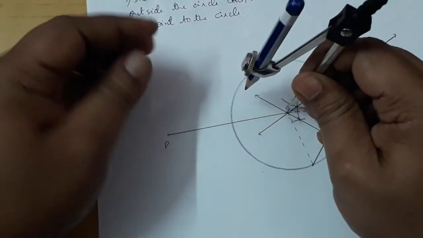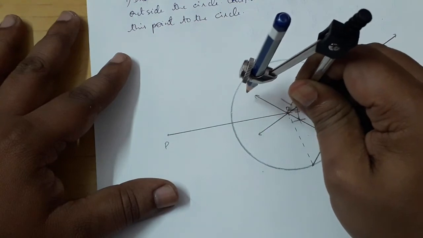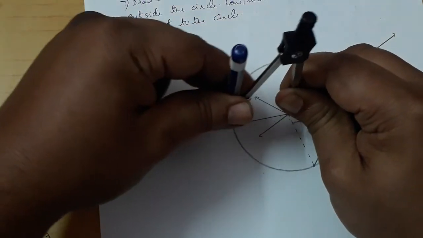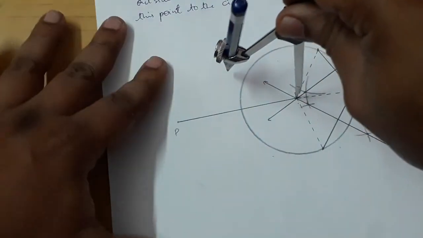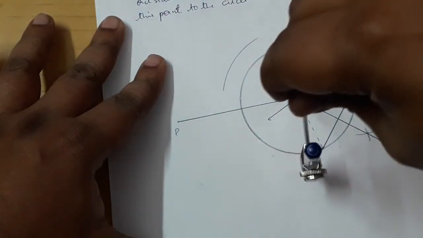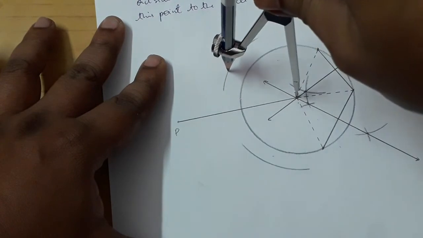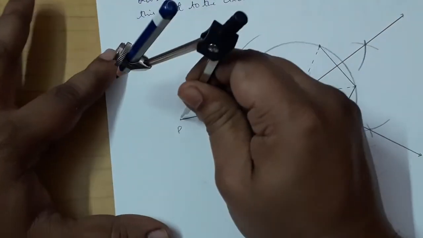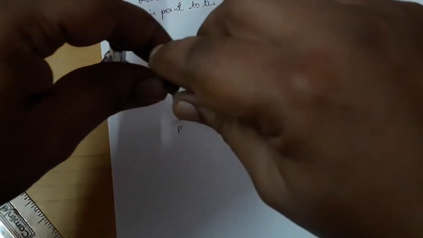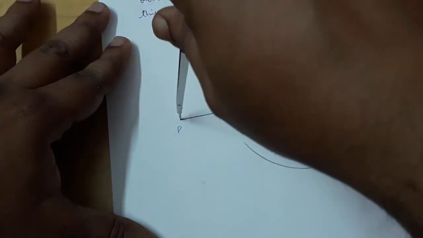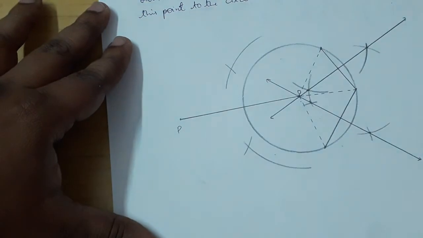So let's take this point, take a length which is greater than half the length of OP. Here. Okay. And then from P, I will cut those 2 arcs here and here. That's it.